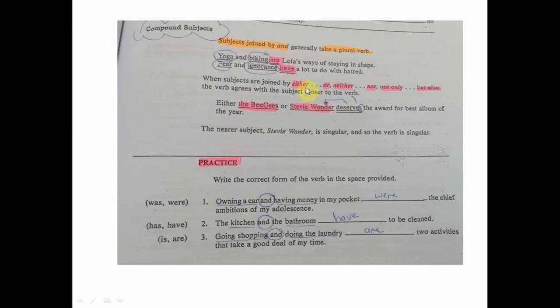So the rule says look at the closest subject to the verb and make your agreement. So this is singular, then make your verb singular by adding s to the verb. Okay? If we make it the opposite, either Stevie Wonder or the Bee Gees, then the Bee Gees would be closer to the verb deserve. Then I would make it the Bee Gees deserve. I don't add s to the verb deserve.